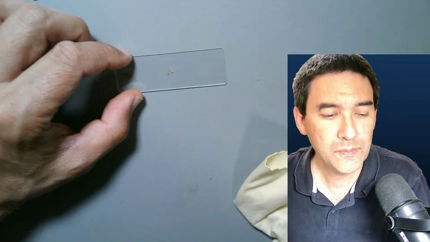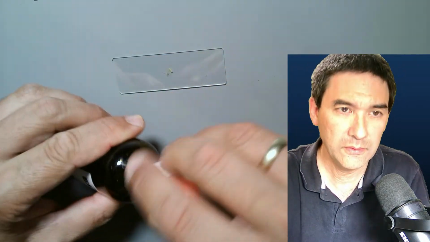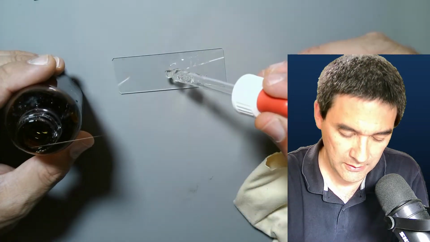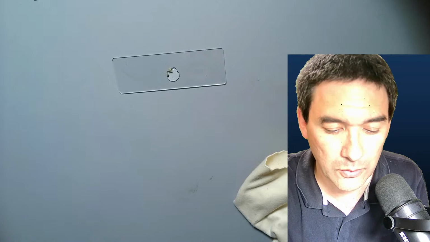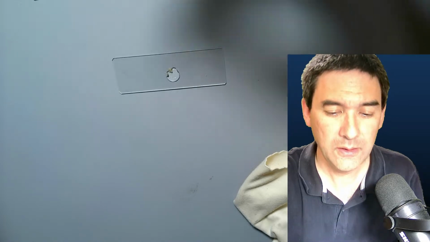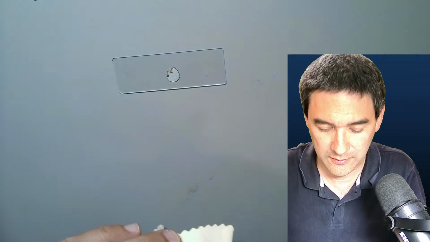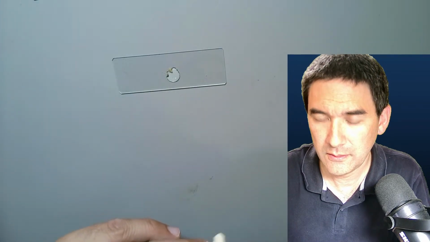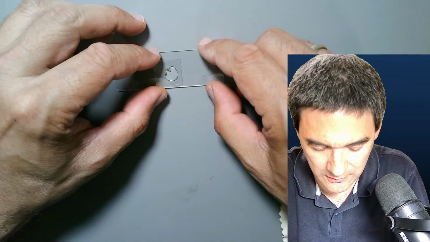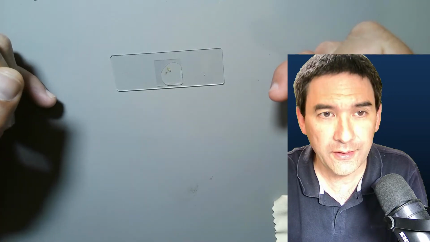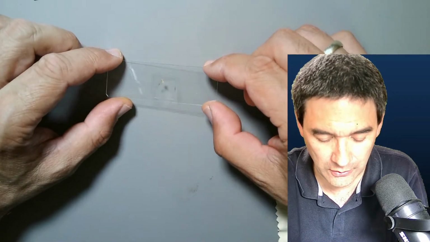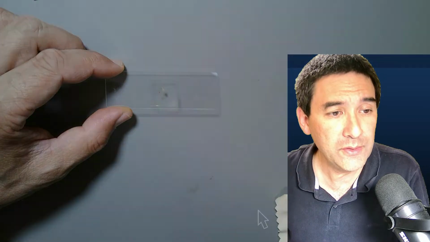We add a little bit of, where is this, the mounting medium. The water inside the mounting medium again will rehydrate some of the cells. And I'm going to try to find again a cover glass. Here we go. And let's have a look here. And let's put it on here. Allow capillary action to do its work so that the glue spreads. And let's put it again under the scope.